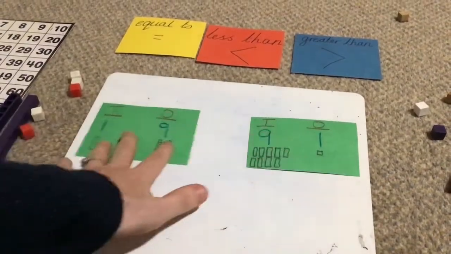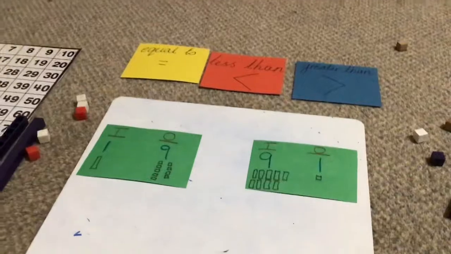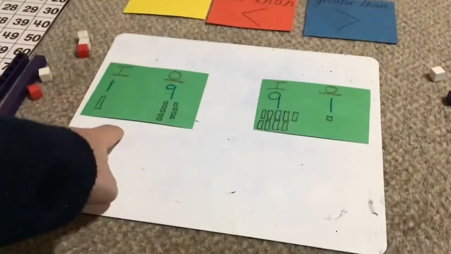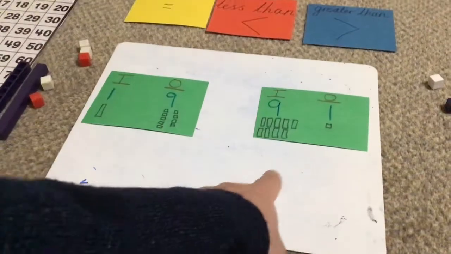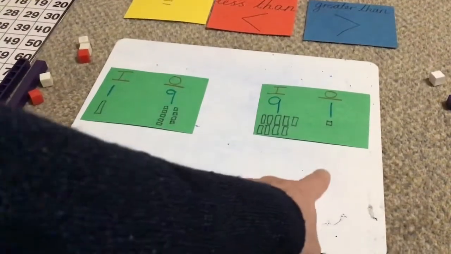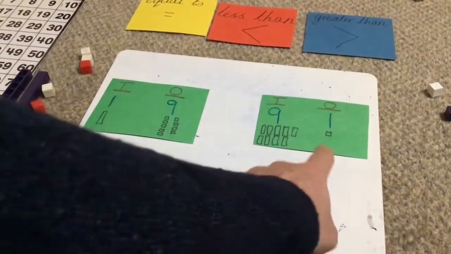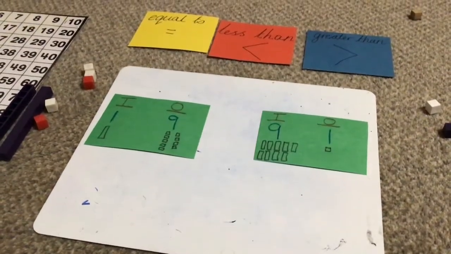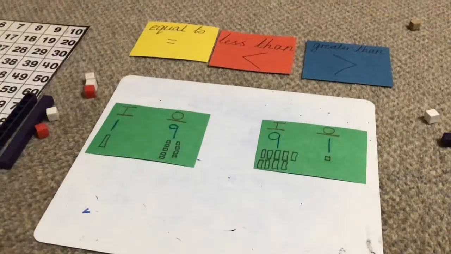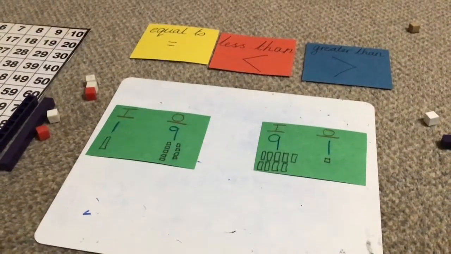Okay, we have two numbers here. Now, thinking hats on for this one. We have the number 19, 1 ten and 9 ones, and then we have the number 91 with 9 tens and 1 one. Oh, this is a bit tricky because sometimes I get mixed up between 19 and 91.